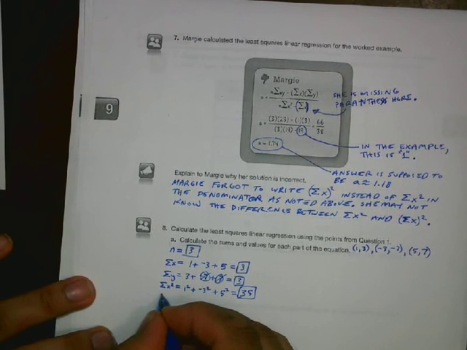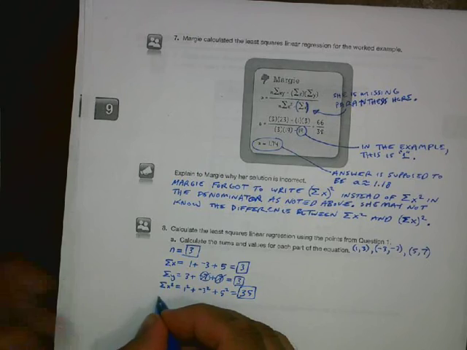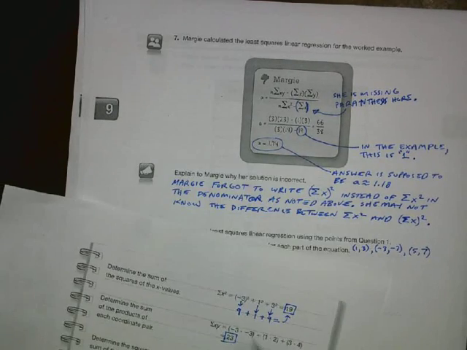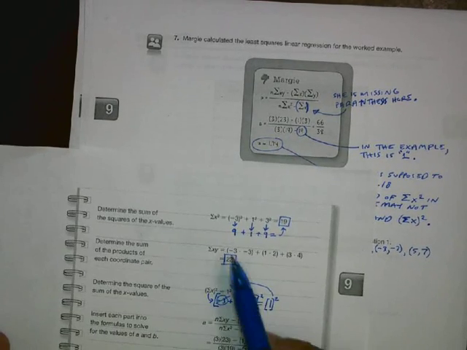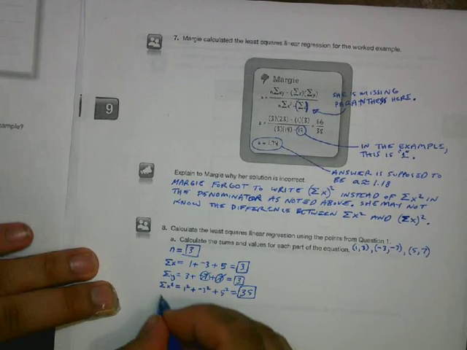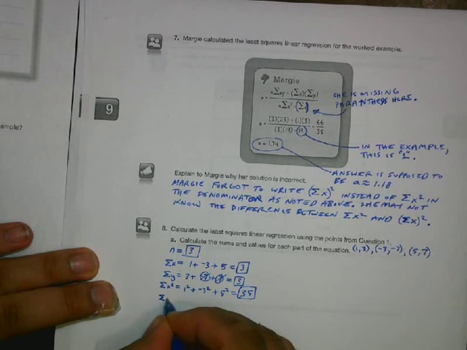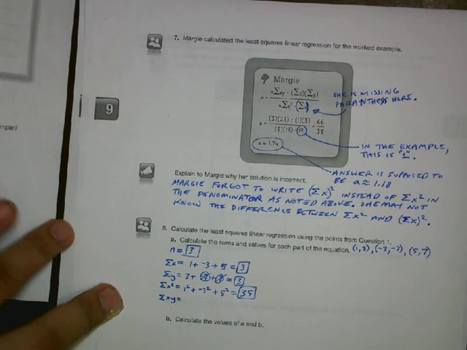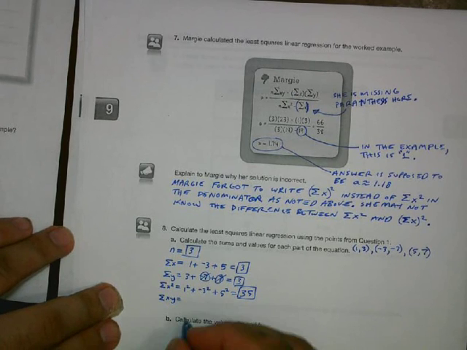Alright, now let's do the next one. We did summation of x squared, now summation of x times y. Now we take all the points and we multiply them.